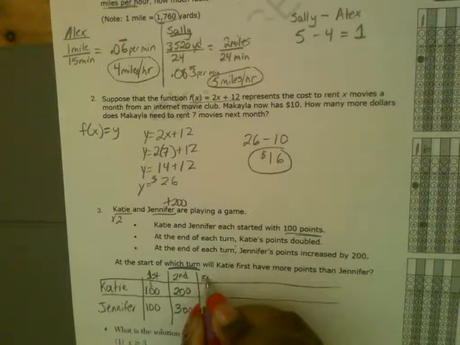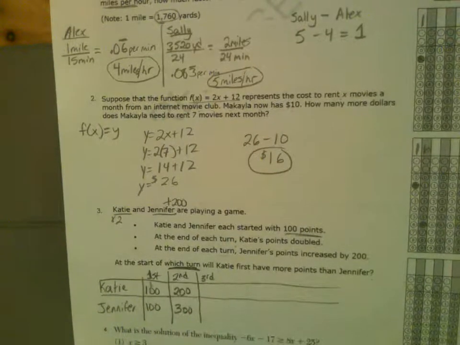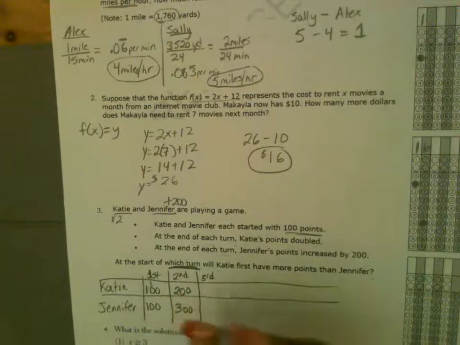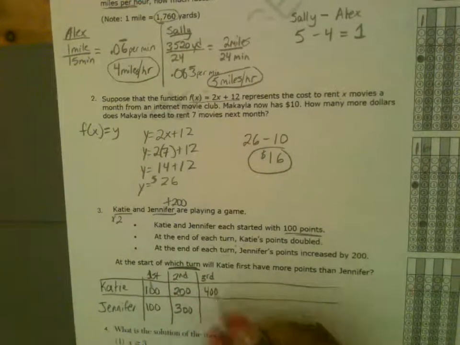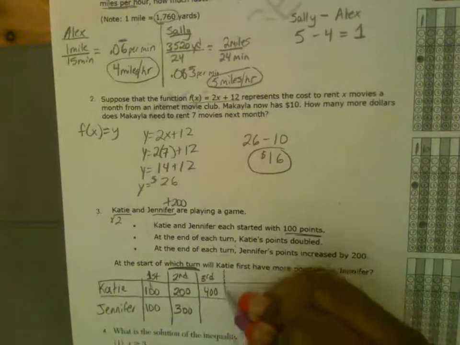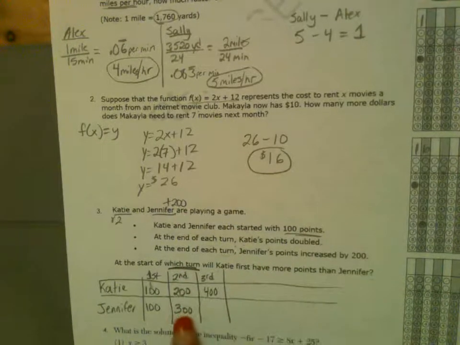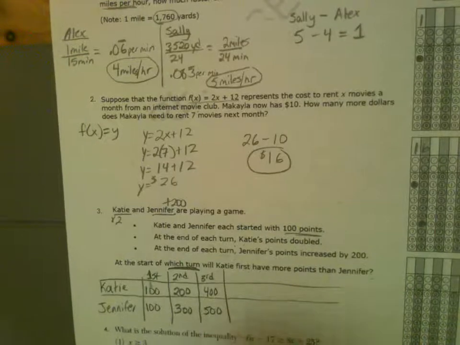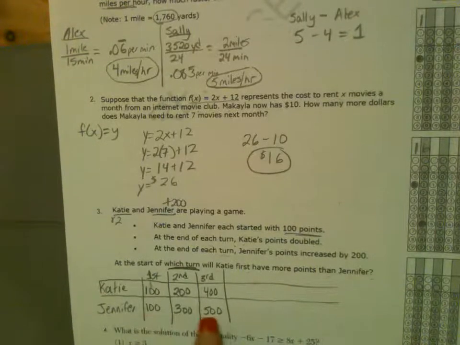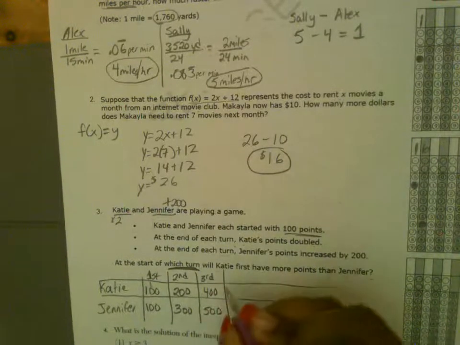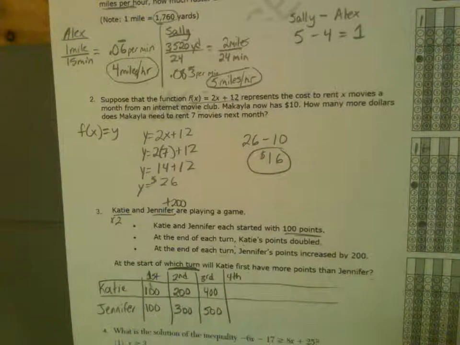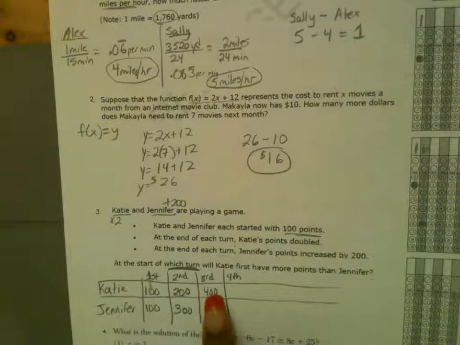Let's look at the third turn. Okay, we're going to multiply times 2 here. So we multiply times 2, this gives me 400. And when we add 200 to Jennifer, this gives me 500. Okay, so Jennifer still has more than Katie. So let's go to the fourth turn. And now again, we're multiplying by 2.